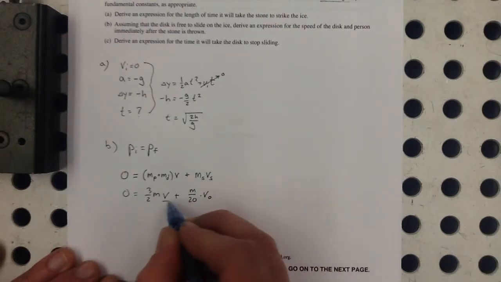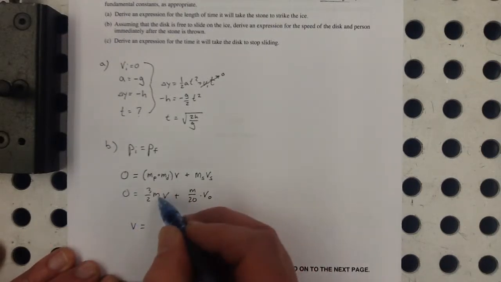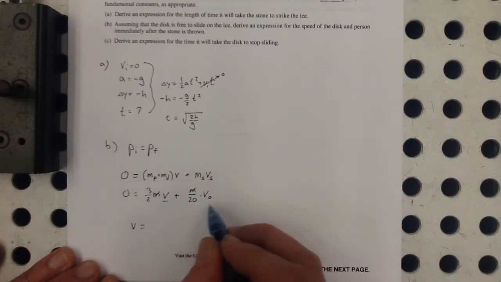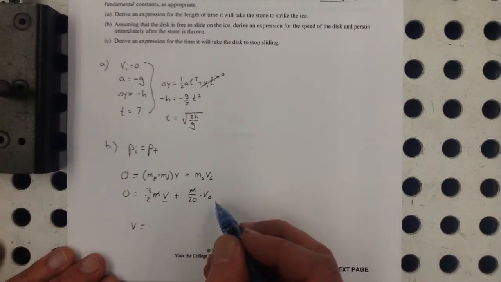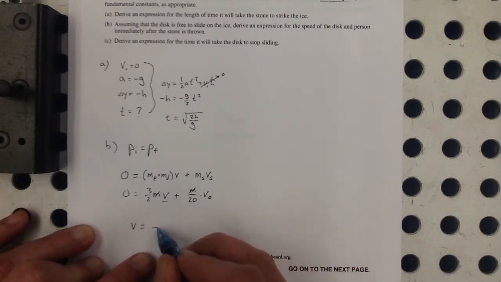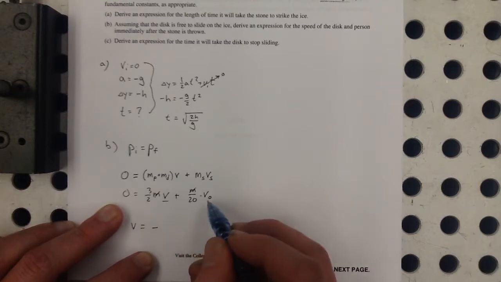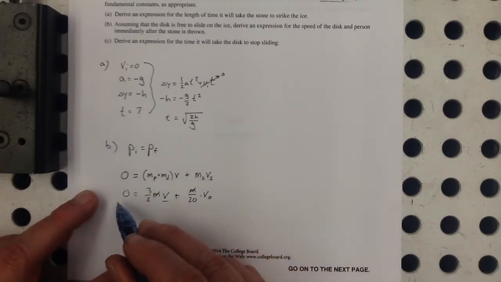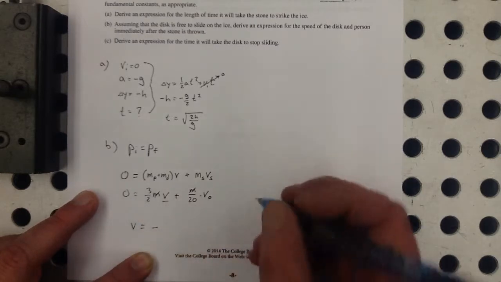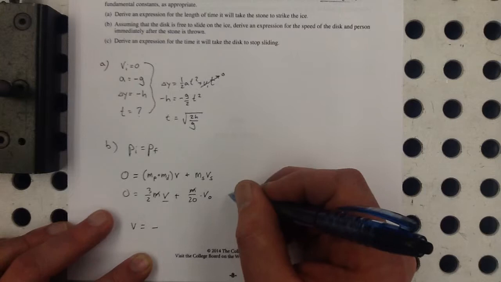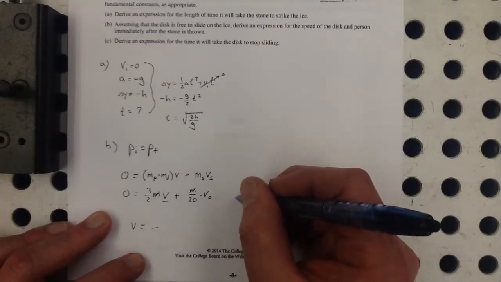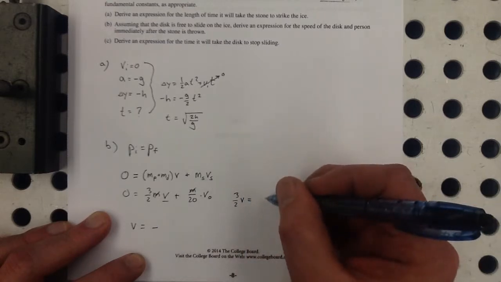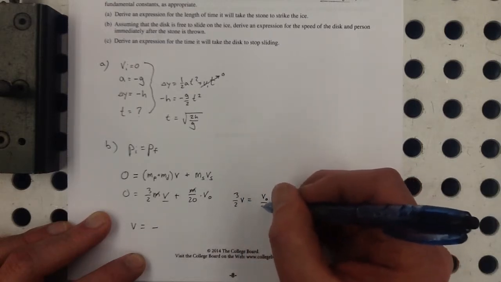So solving for v, these will cancel out, and I get negative... maybe I should write it out. I'm going to write out one more step so I don't mess it up. Good advice, right? So that's 3 halves v is equal to negative v sub 0 over 20.